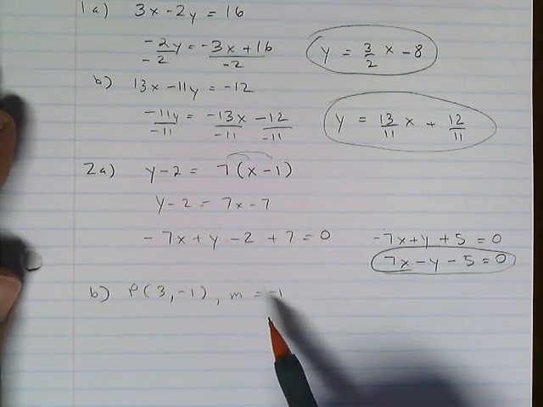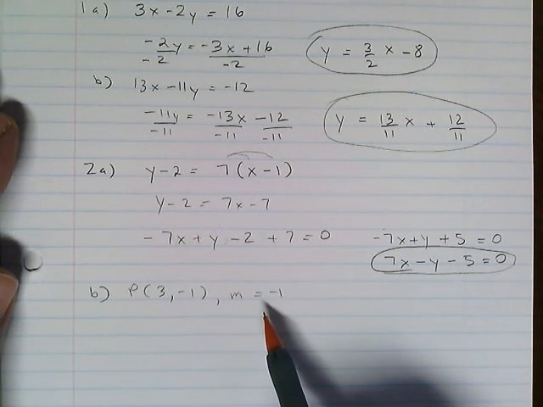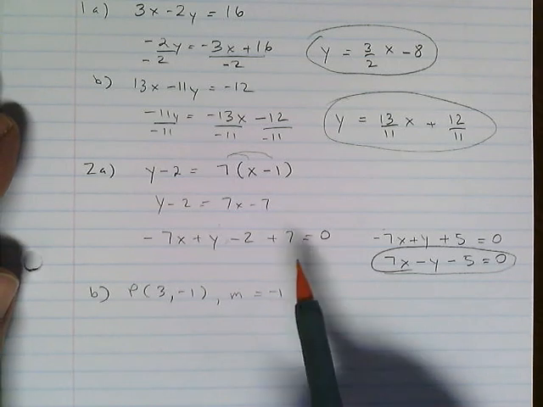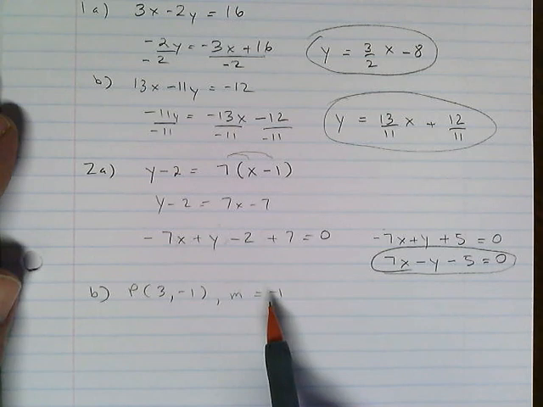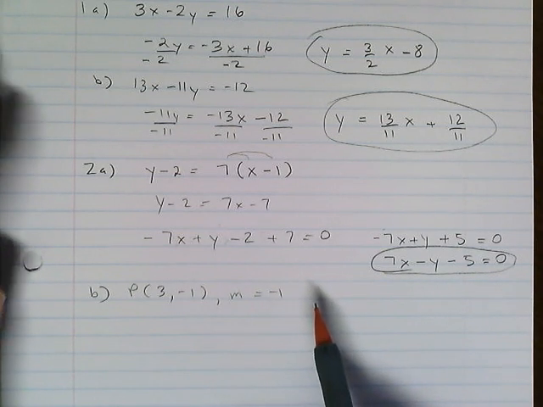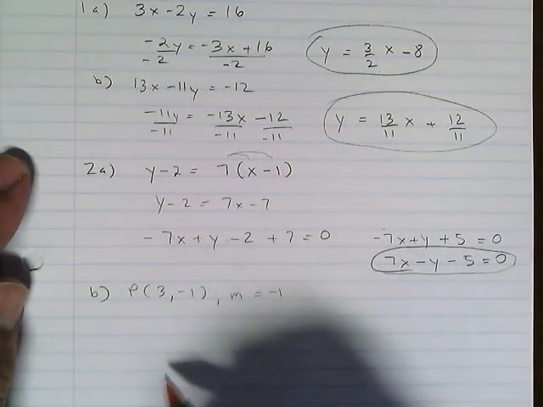What if they had said, state the general form of the equation of a line that is perpendicular to this one? Well, you approach it the same way, except you're not taking the slope as is. You would have to take the negative reciprocal, plug that into the equation, and then go from there.